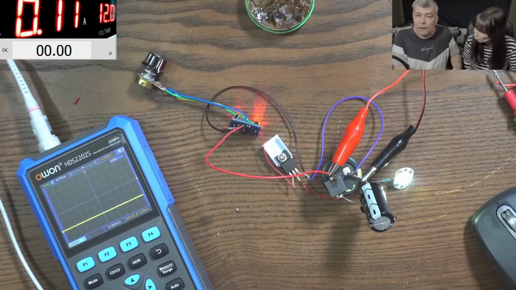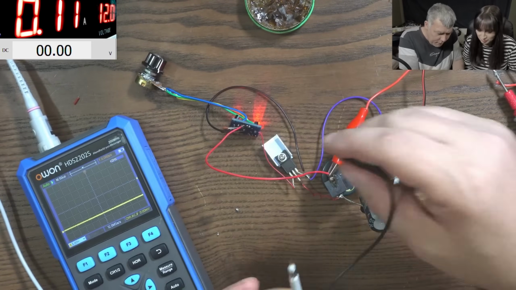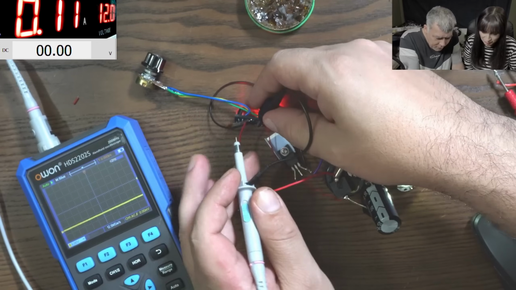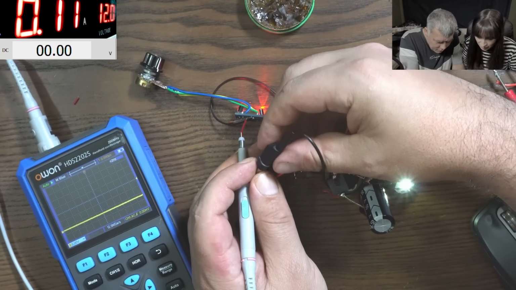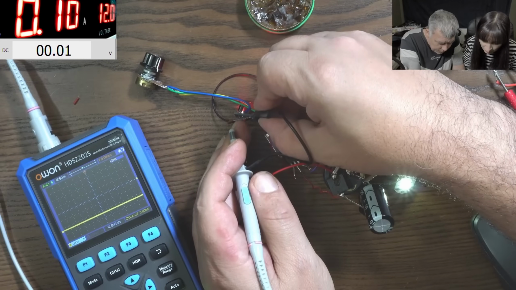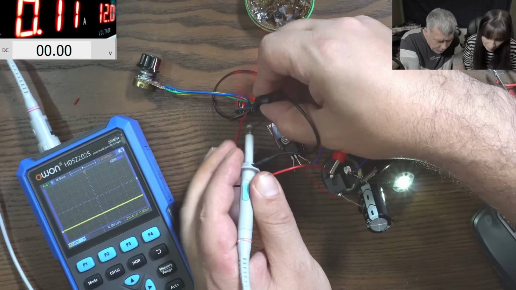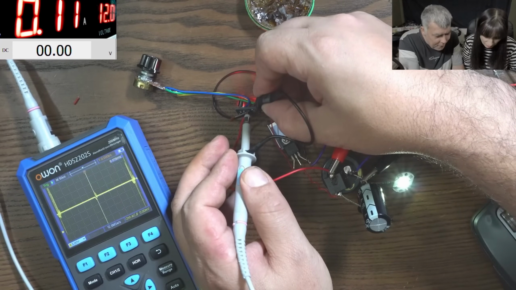Now let's check what current your driver is receiving. So we have minus and plus. Check that.